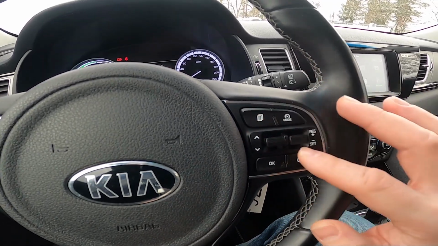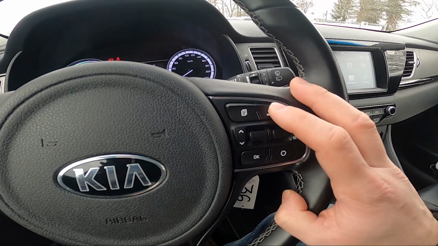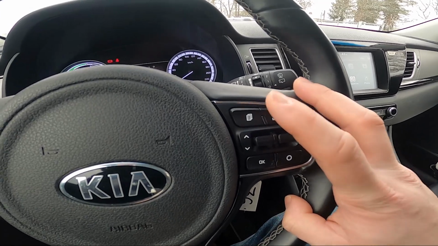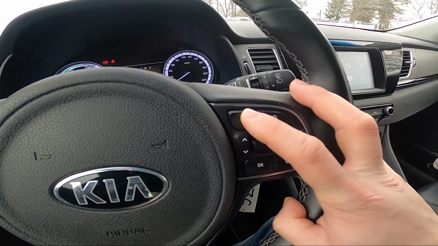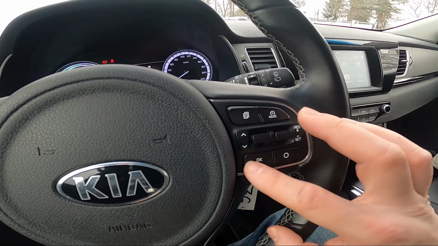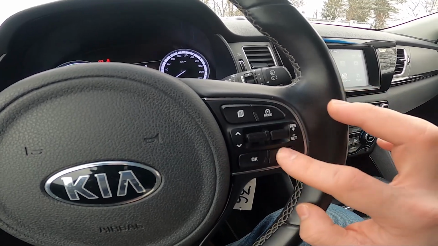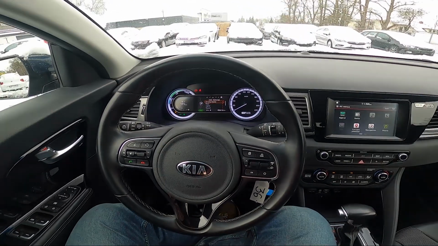Take a look at the right side of the steering wheel. Right here we've got the panel, thanks to which we can activate cruise control and speed limiter. We can manage the instrument cluster menu, adjust it, and adjust cruise control and speed limiter. Of course, if you press right here, you will use horn.